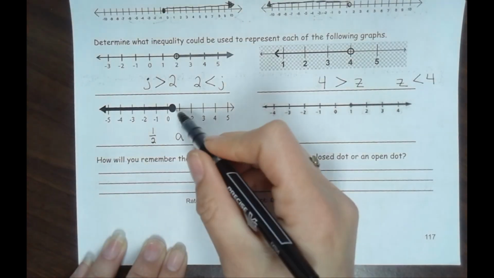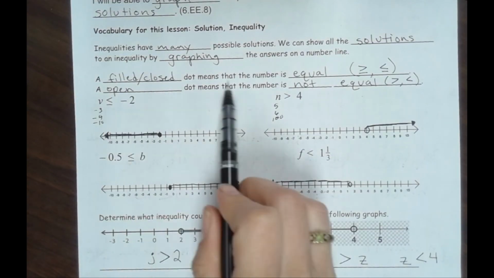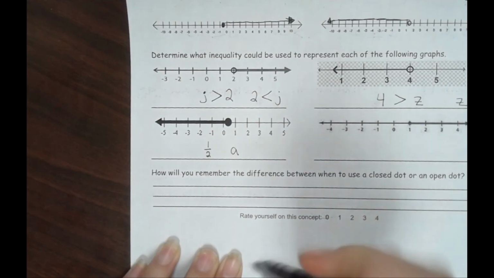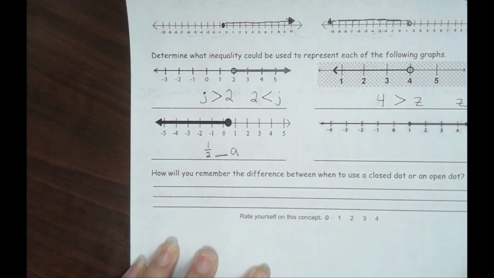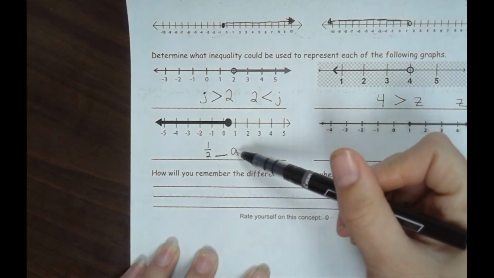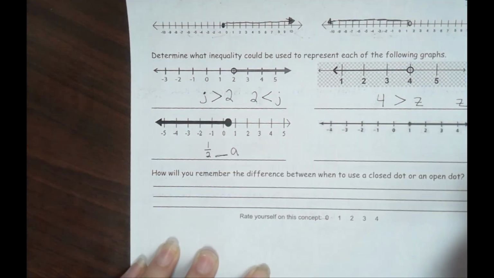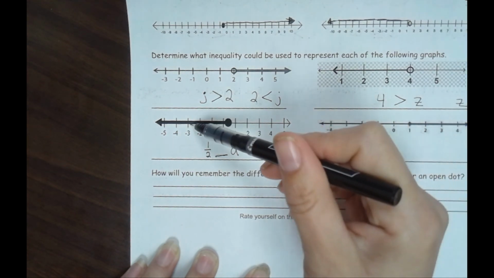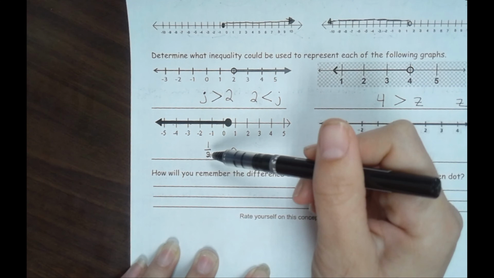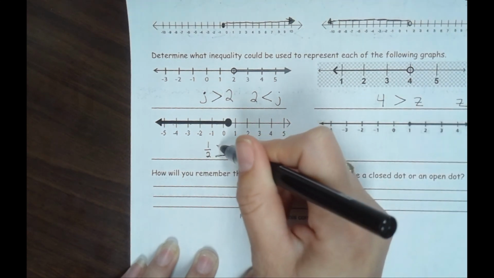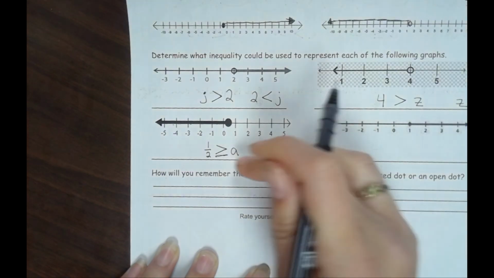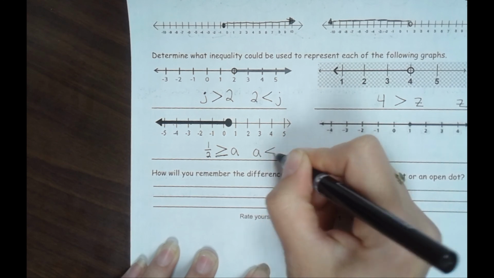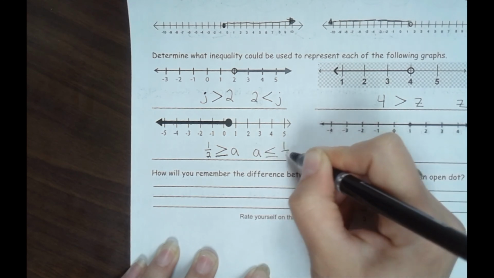Now, if it's a closed dot, a filled or closed dot means that the number is equal. So I'm looking for one of these two. So I know it can be equal. I just need to determine which way the mouth is open. So A represents all these numbers on this graph, on the arrow. So where are all these numbers? They are all less than 1/2. So if I want to be less than 1/2, the mouth needs to be facing to the opposite of A. So this could work, or this could work. Both mean the same exact thing.